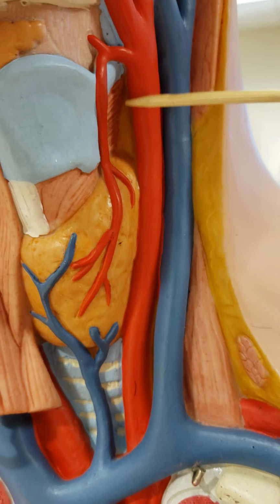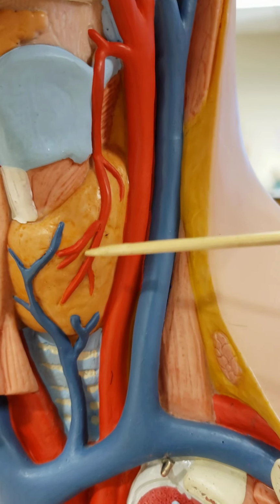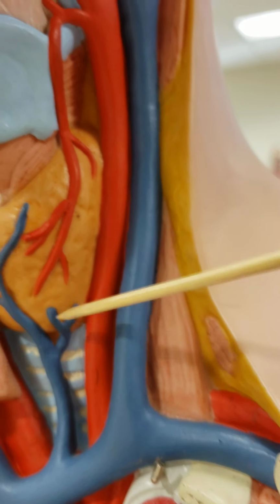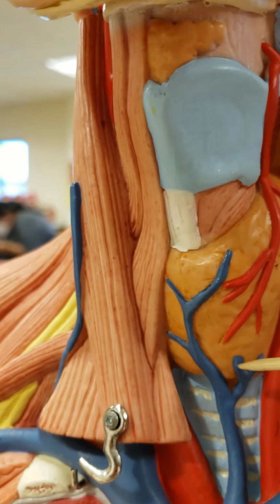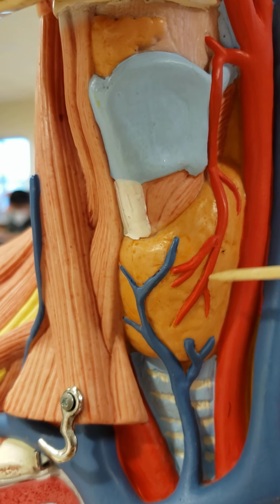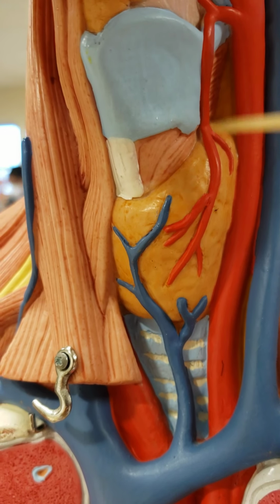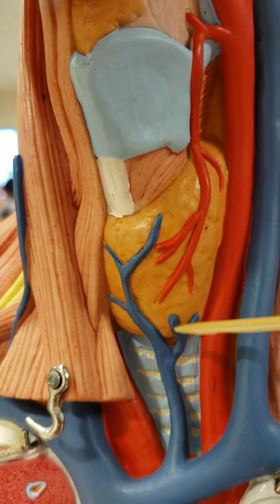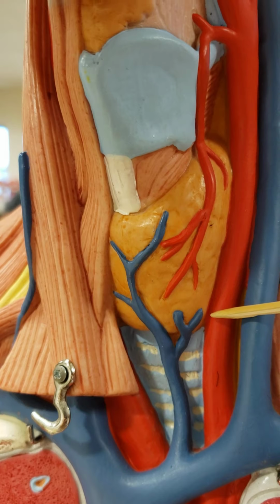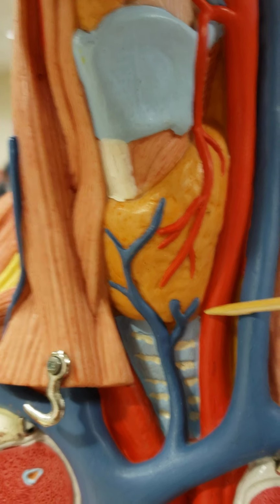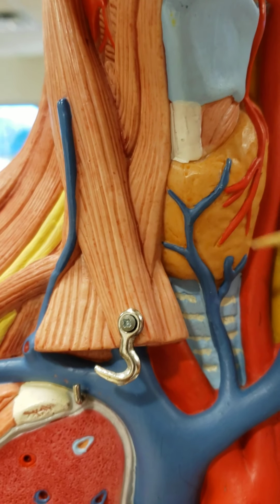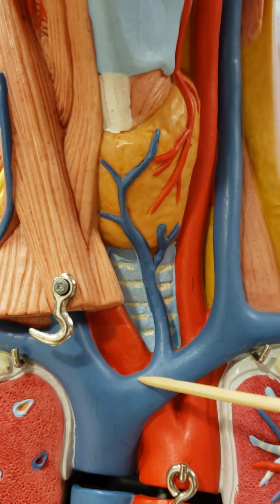You actually have an artery coming to feed the top of your thyroid gland, and an artery that is not shown on this model that comes up to feed the thyroid gland from the bottom. This is your superior thyroid artery right here. And then the one that would exist that is not on this model that comes up from the bottom is the inferior thyroid artery.